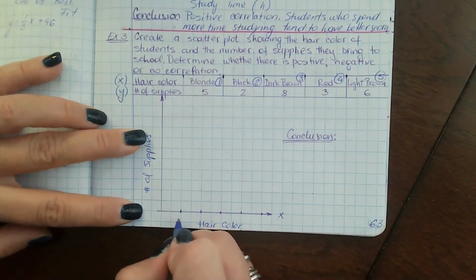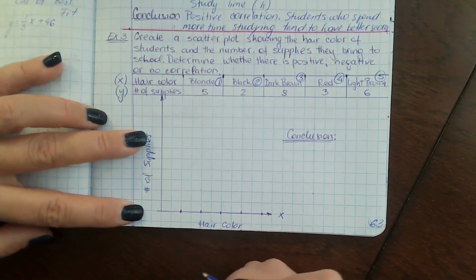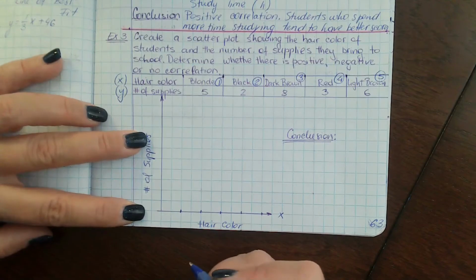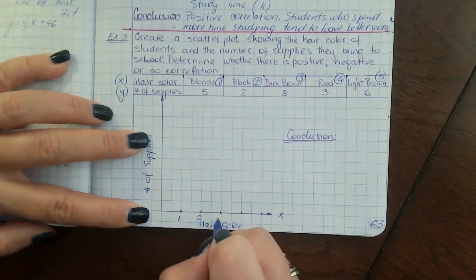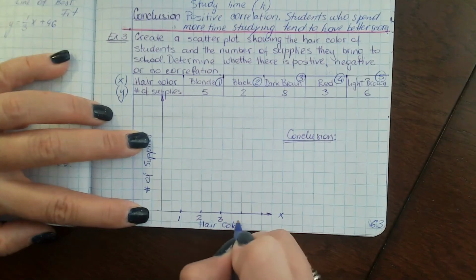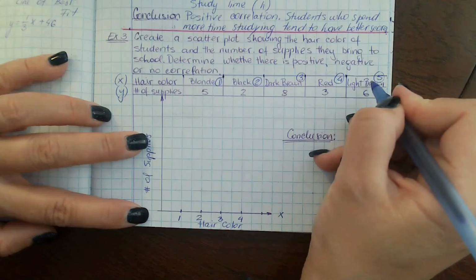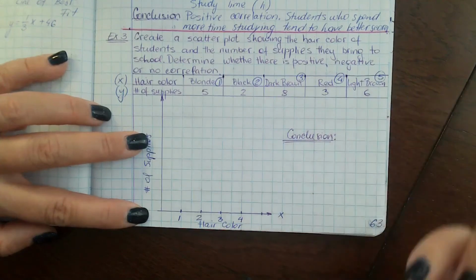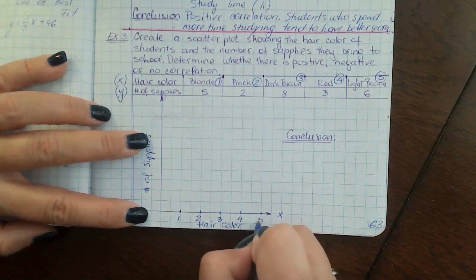So I can spell out those words, or give them a code so I know which is which, and mark them in the chart as well, just so you know what you used for what hair color.